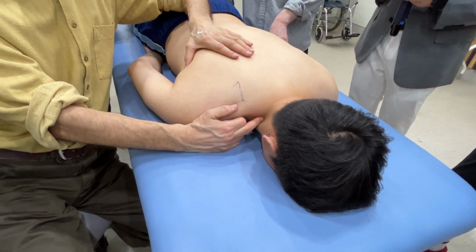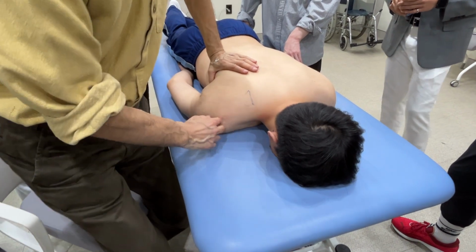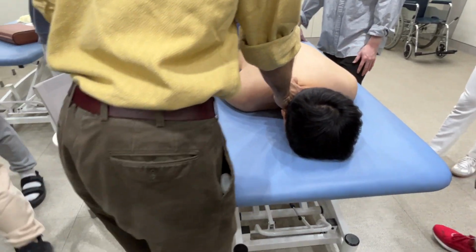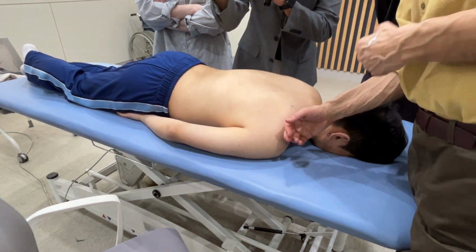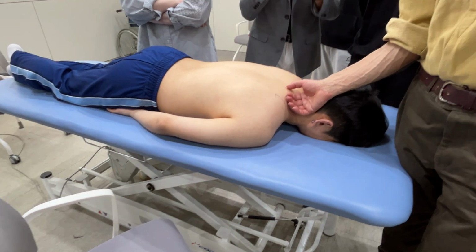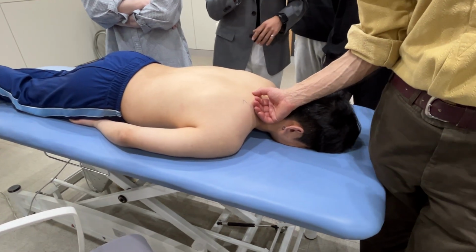Okay. And to finish, we will finish with the technique. It's not finished yet. Friendly. We have to finish the treatment with a gesture of friendliness.